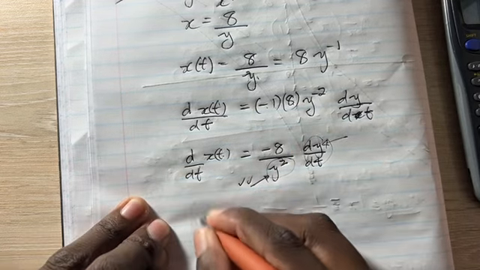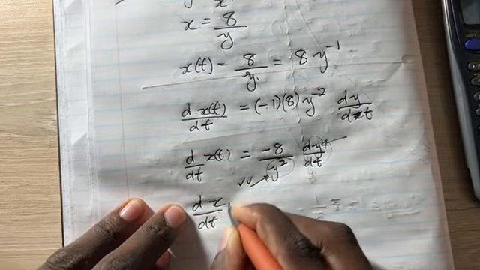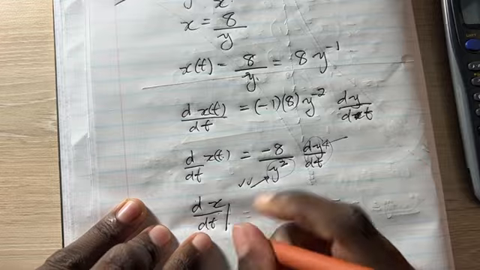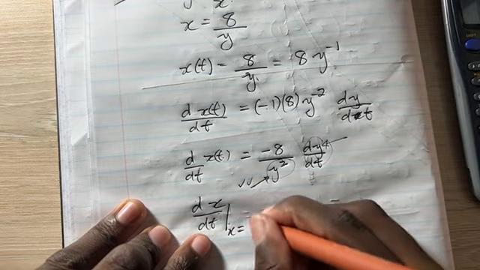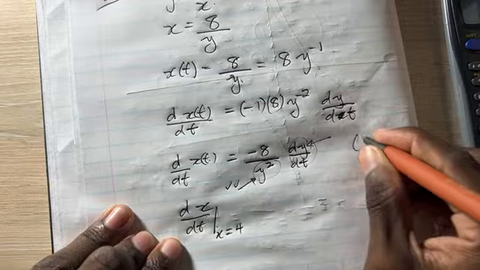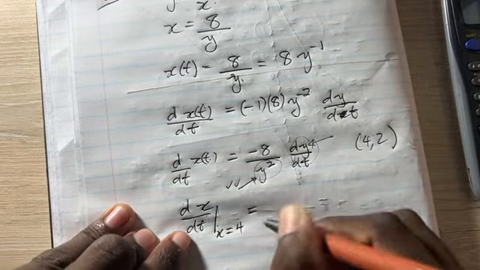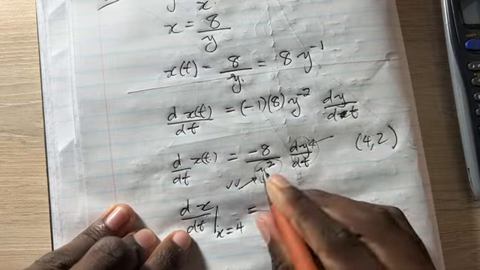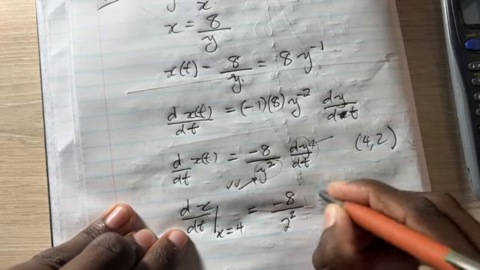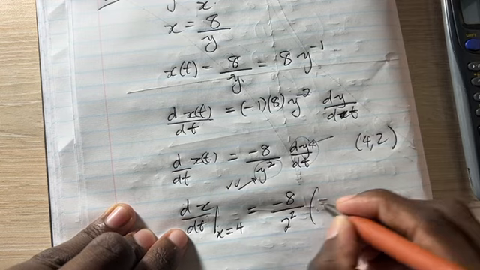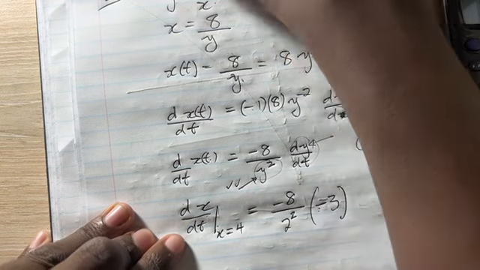Let's find it out. So dx on dt at what point? At x equals 4, right? The point was 4, 2. That's equal to negative 8 over our y is 2, so that's 2 squared. And then our dy on dt, that was the rate, is negative 3. The negative sign is important, because they said decreasing.